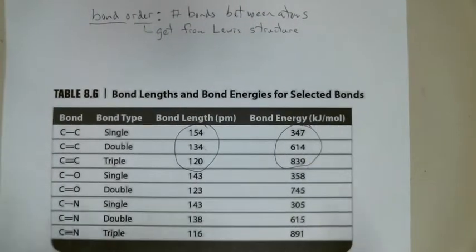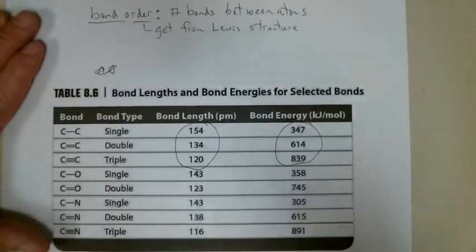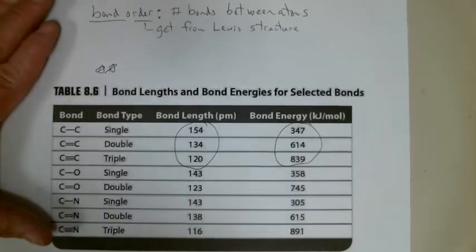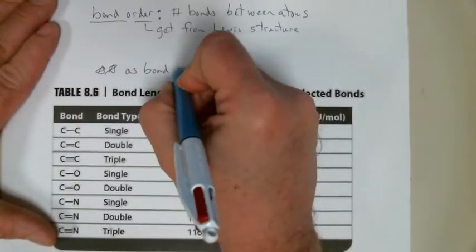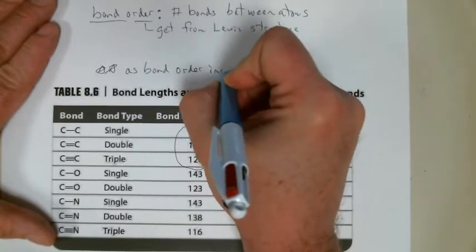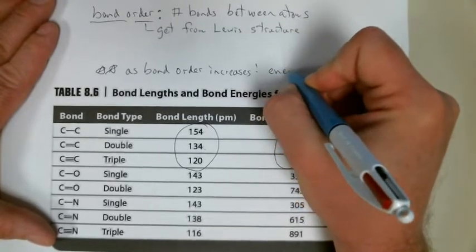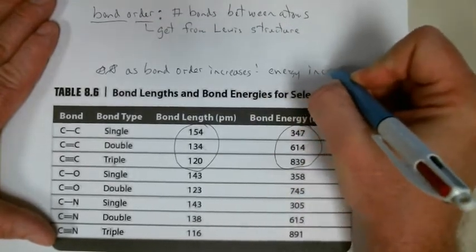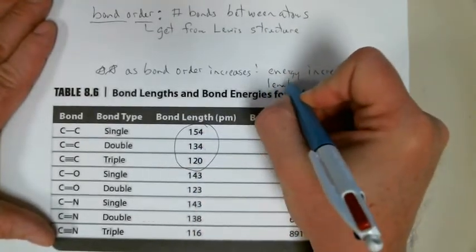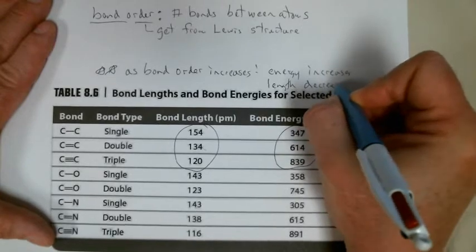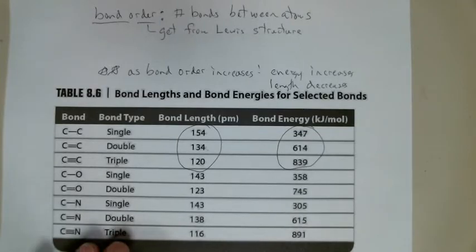All right, so that's the idea, and this is just one of those, let's remember and kind of understand it conceptually, but as the bond order increases, that means the energy increases and the length decreases. It gets shorter. And that's worth remembering separately from your understanding of it, reciting with your bedtime prayers, something like that.